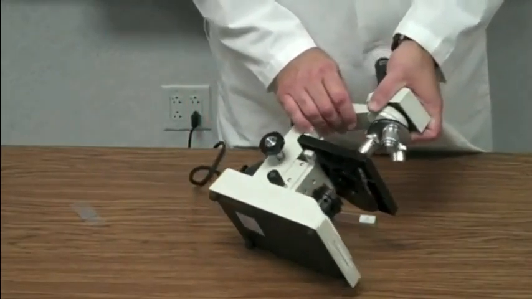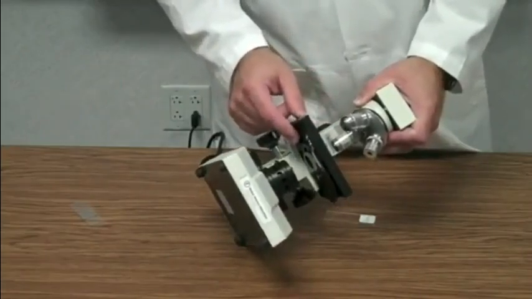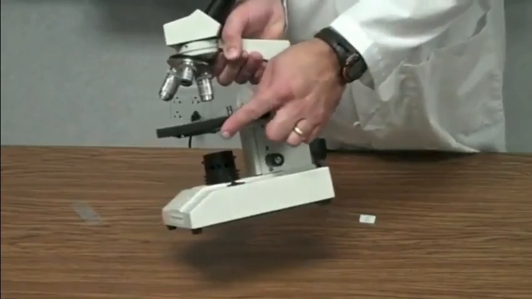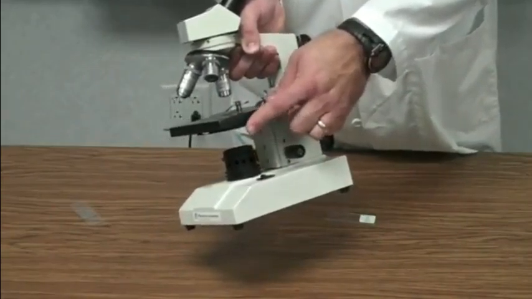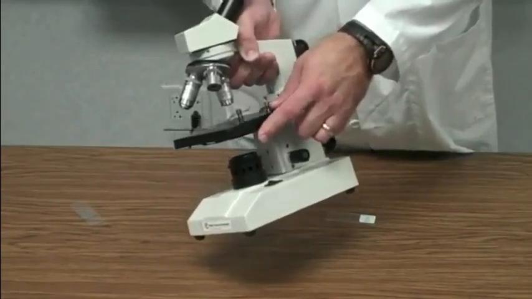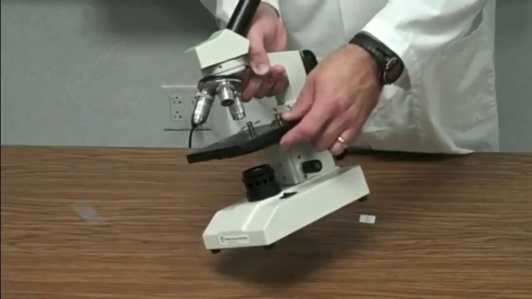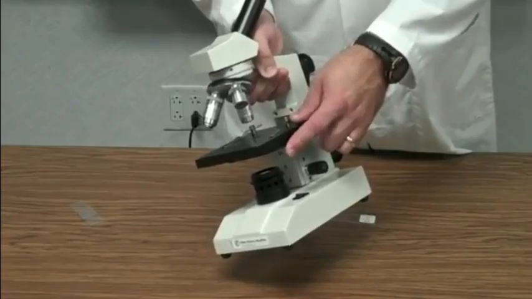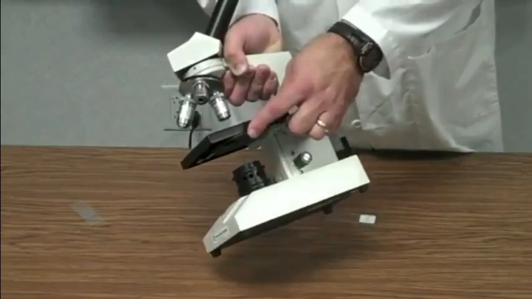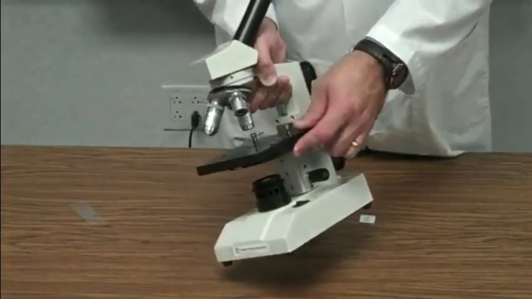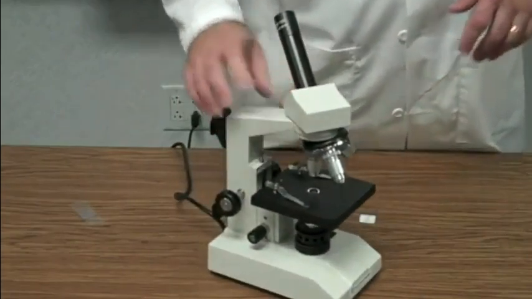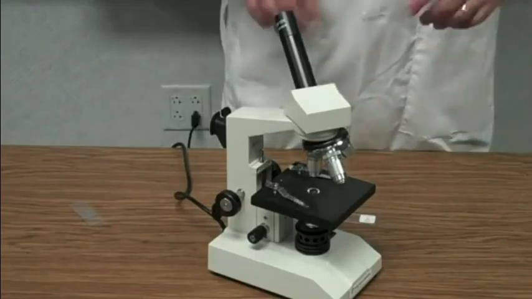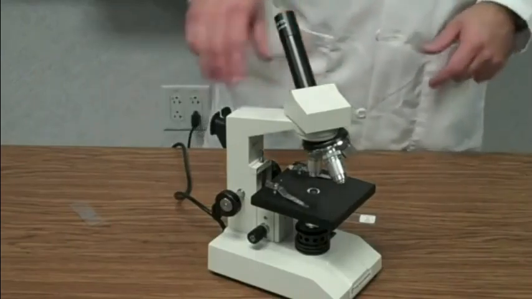Okay, below the stage, and we always forget about this because it's kind of out of sight, is this little dial. Okay, this little dial right here that rotates. Okay, this little dial is called a diaphragm. It has 5 different size holes in it that allow different amounts of light to shine through the stage. Okay, sometimes you want to use more light to help you see the image. Sometimes you need less light. Sometimes too much light can drown out the image and it makes it harder to see.